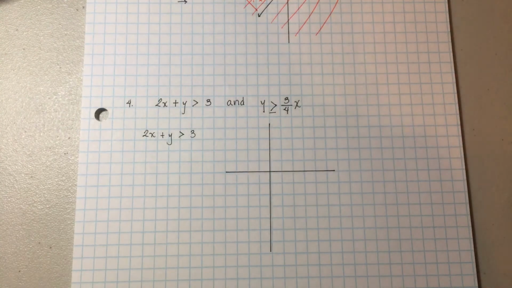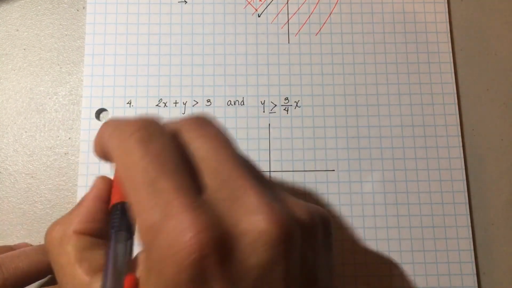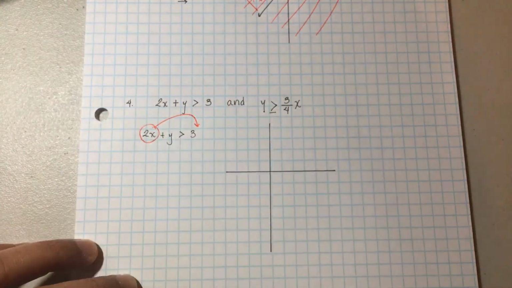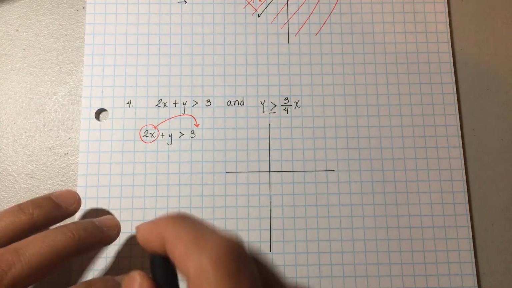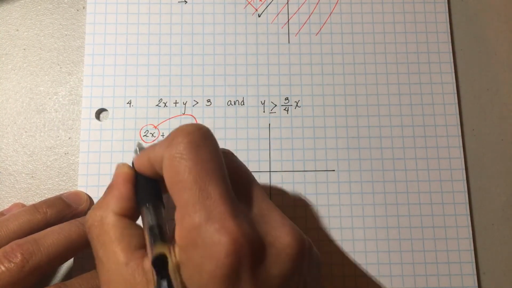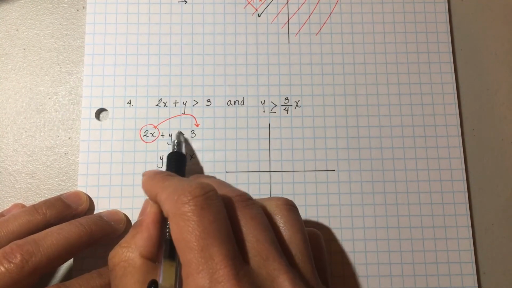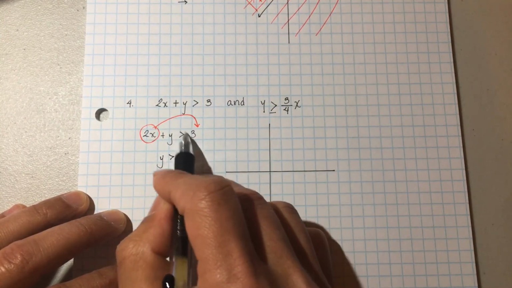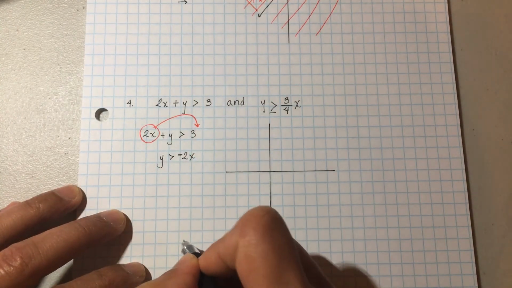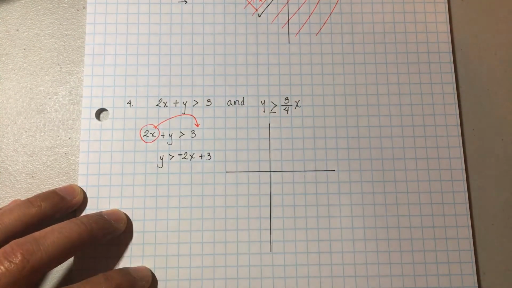Okay? Same thing. Change this guy into this. Cambiar este que se ve así. El 2x va acá. The 2x goes to the other side. It becomes a negative. Okay? Y is greater than. I'm going to put the 2x on the front. Remember, anytime that it crosses the equal sign or the inequality, it changes to the opposite sign. So it becomes a negative 2x. That's a positive 3, so I'm going to put plus 3.